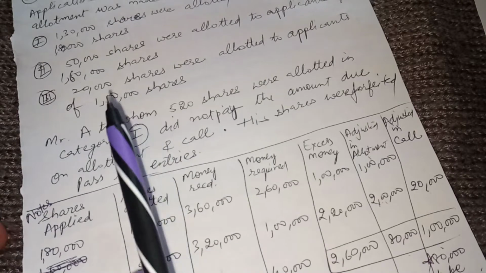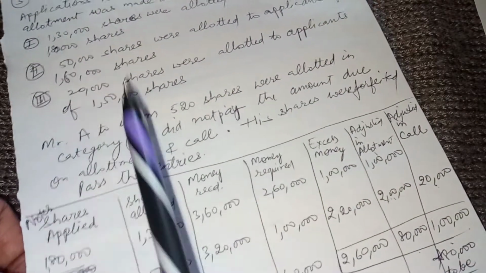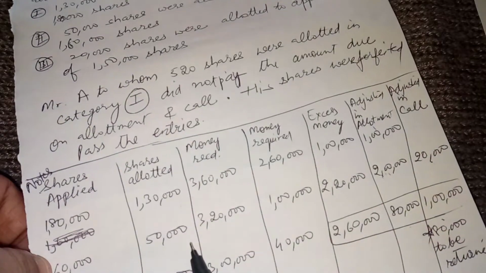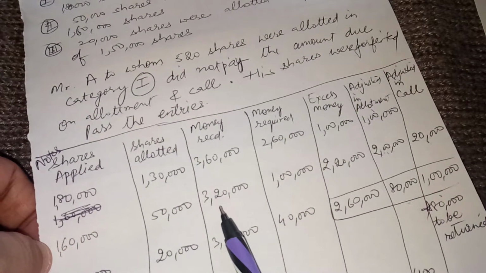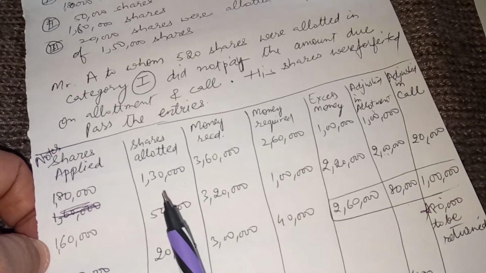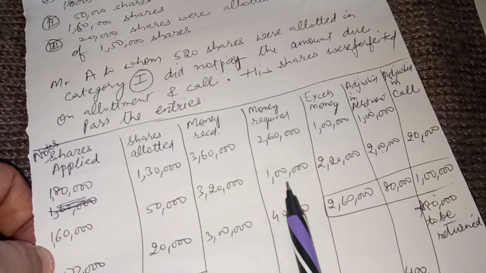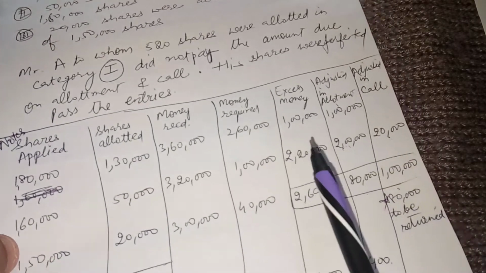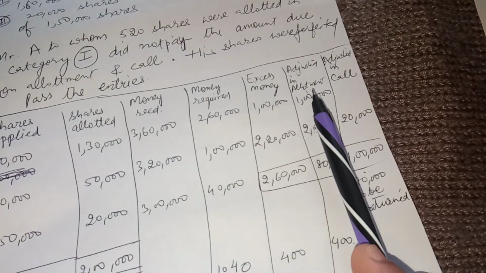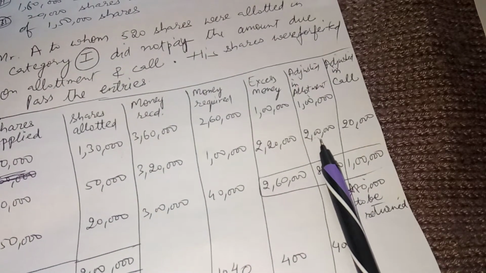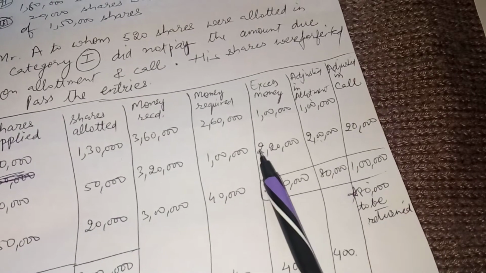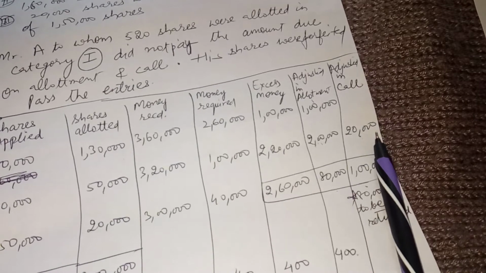And similarly in the second category, shares applied were 1,60,000 but shares allotted were 50,000. So for applied shares, money received was 3,20,000, but actually the money required was 50,000 into 2, 1 lakh rupees. So excess money 2,20,000. Out of it, adjustment in allotment was 2 lakh rupees, and then adjustment in first call was 20,000. So all 2,20,000 was completely adjusted.